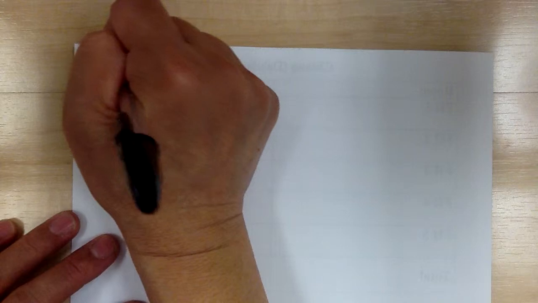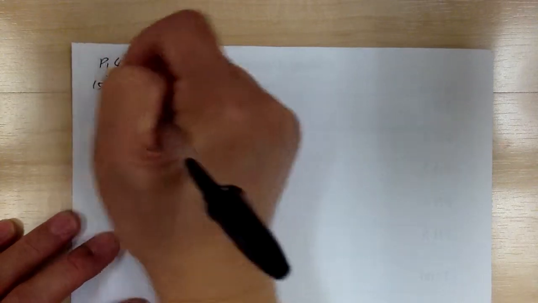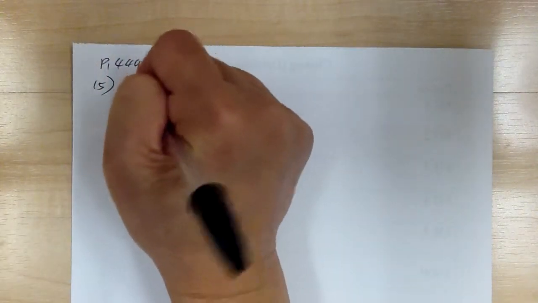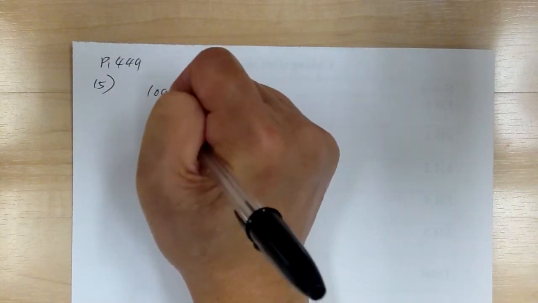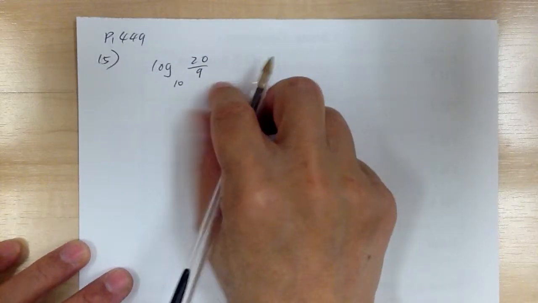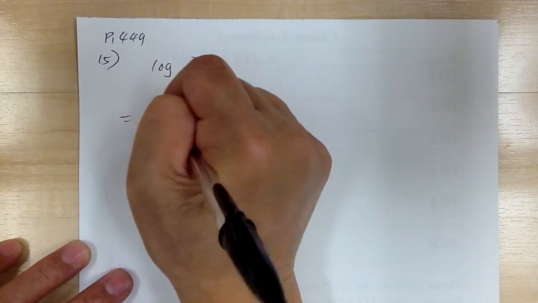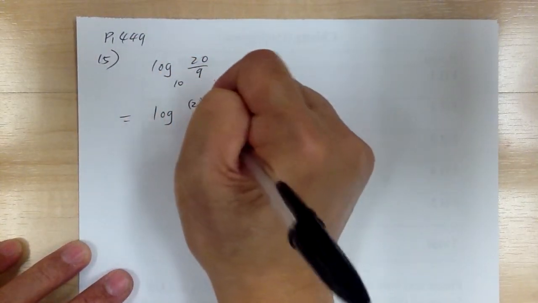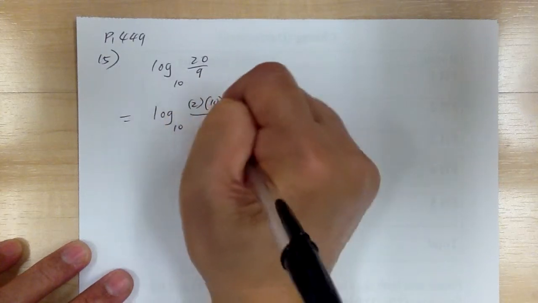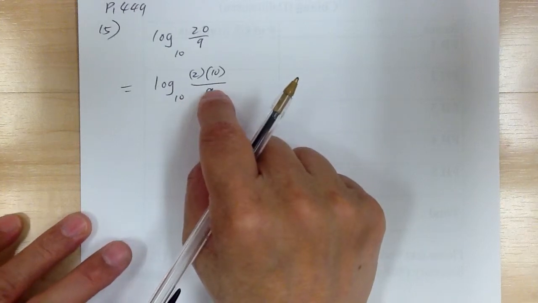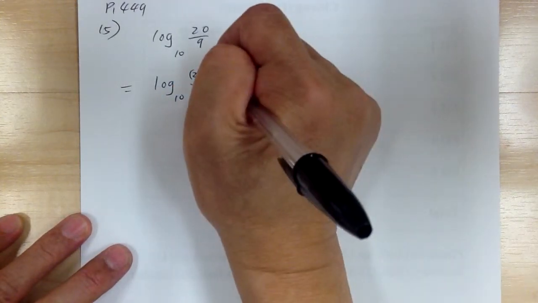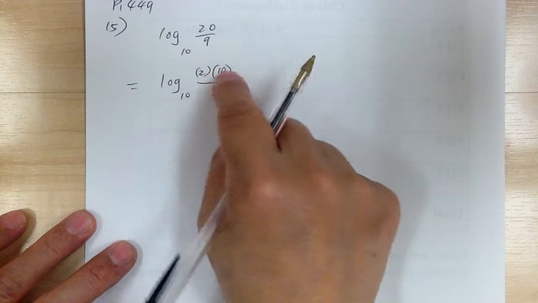Okay, let's go to 15. You have log of 20 over 9 base 10. So this one is a little bit tricky. You have to break it down into 2 times 10 over 9. You have to have everything in 2 and 9. So don't use 4 and 5, because 4 and 5 do not match with anything. So you have to use 2 and 10.